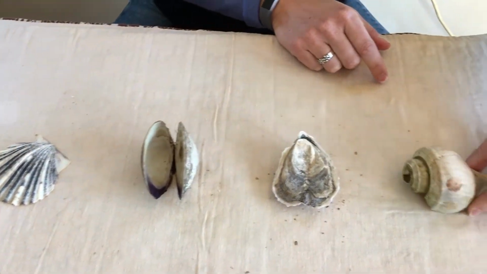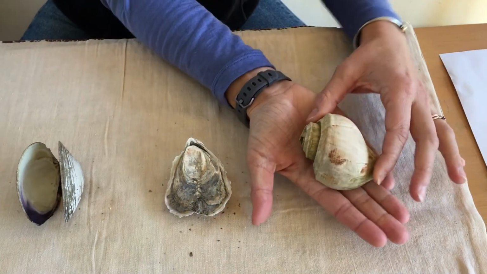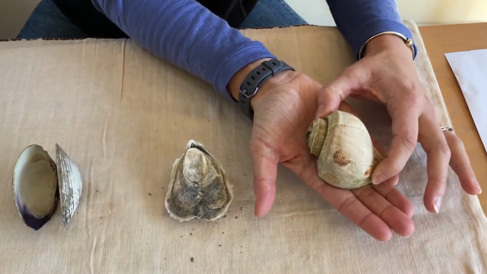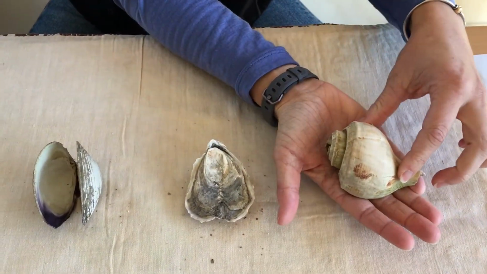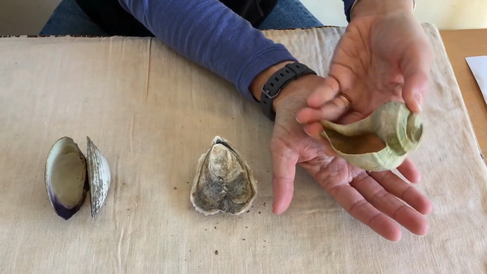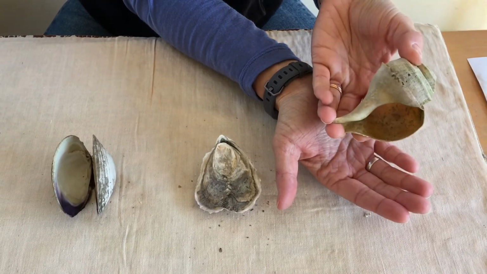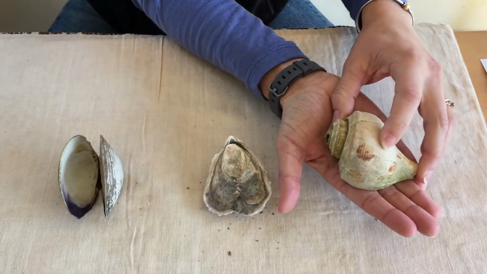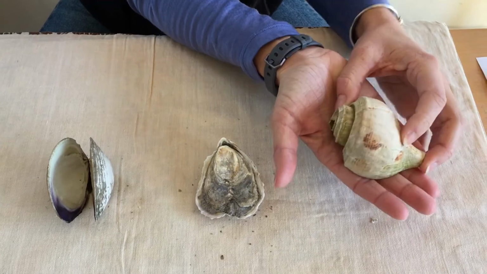Then, finally, we have this. So this guy definitely looks different than what we just looked at together. And this is not a bivalve, right? Because it only has one shell. There's no other piece of it. This is called a gastropod, and that's its class, gastropod.